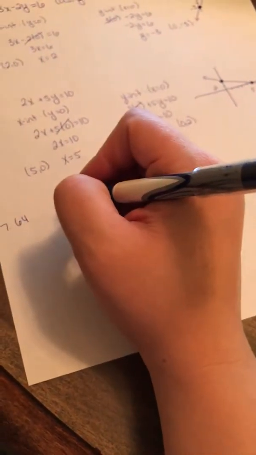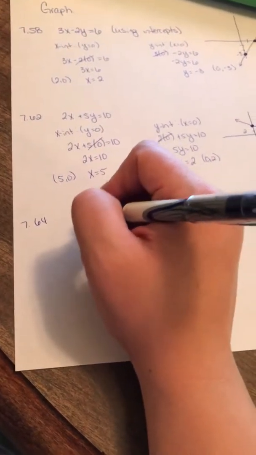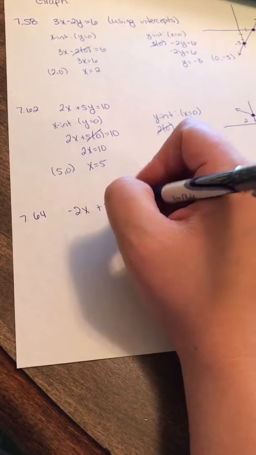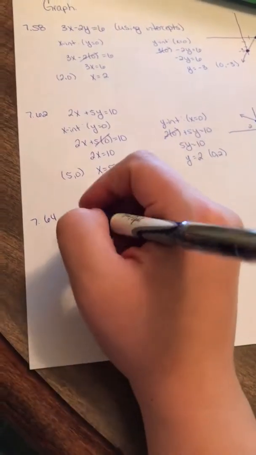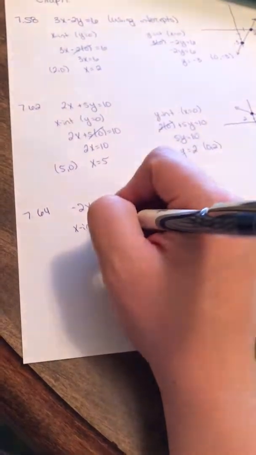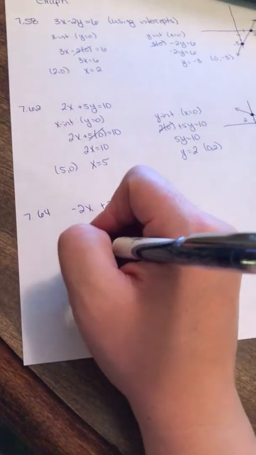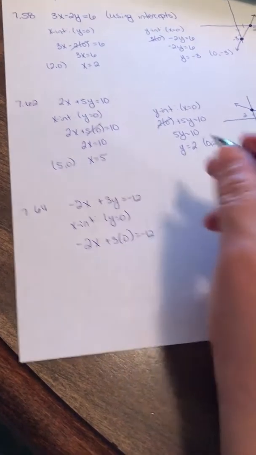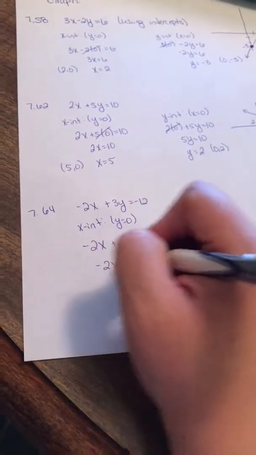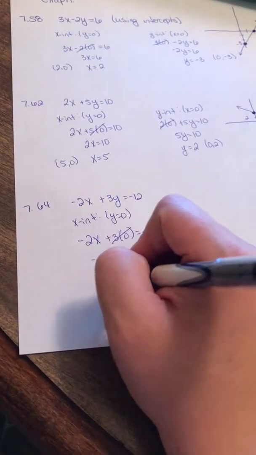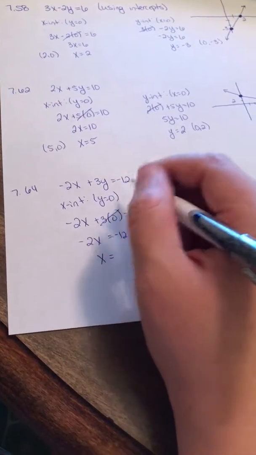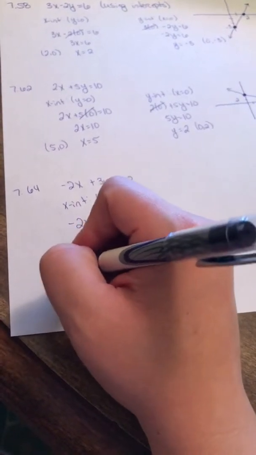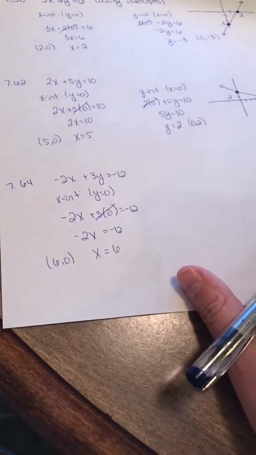For the next one, we have -2x plus 3y equals -12. So again, graph using intercepts. So plug in a 0 for y to get my x-intercept. So I've got -2x plus 3 times 0 equals -12. So I get -2x equals -12. Divide both sides by -2. -12 divided by -2 is +6. So I have (6, 0).